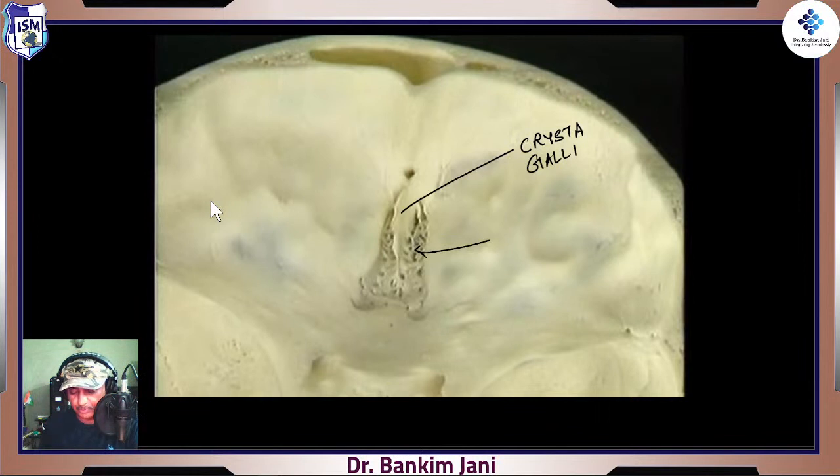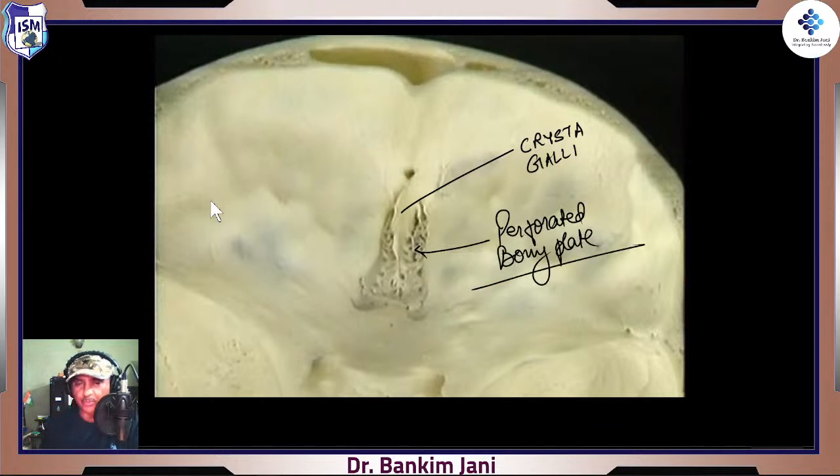There are so many holes in it. But if we say perforated bony plate, it is not that impressive, right? We give some impressive name. We give cribriform plate. Now it looks very impressive.